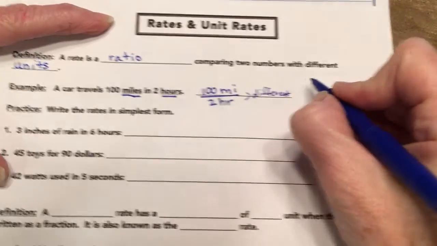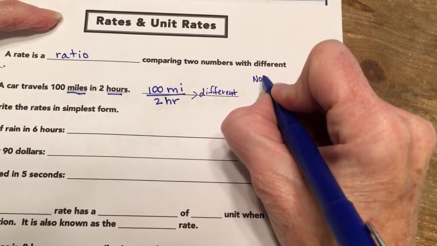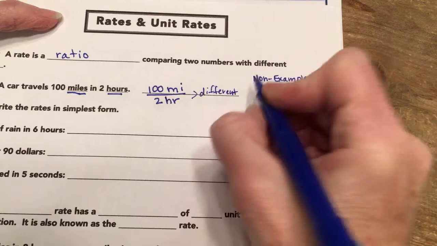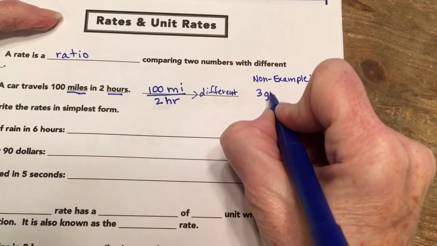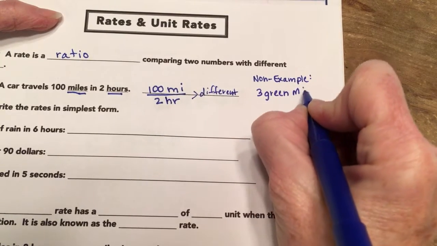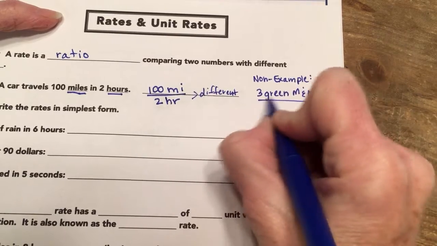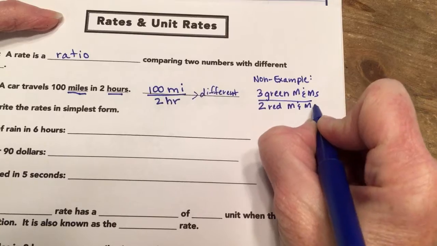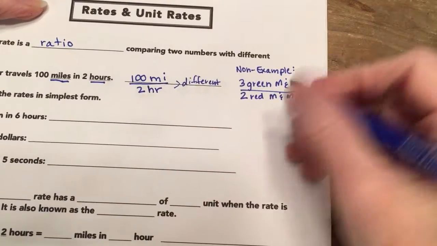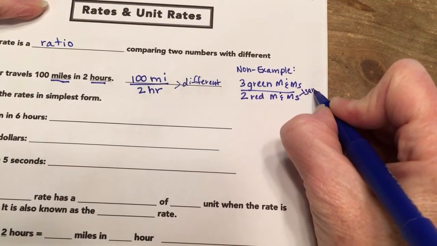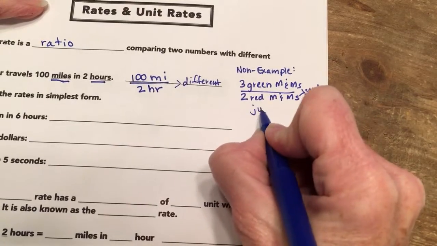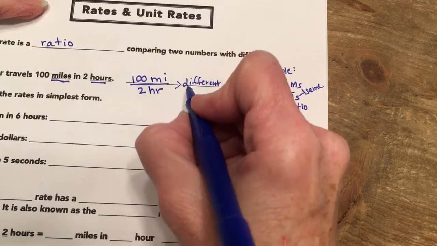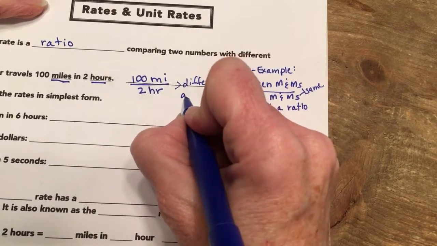A non-example would be 3 green M&Ms to 2 red M&Ms, because these are the same units, just a ratio. This one, because the units are different, is a rate. It's also a rate.